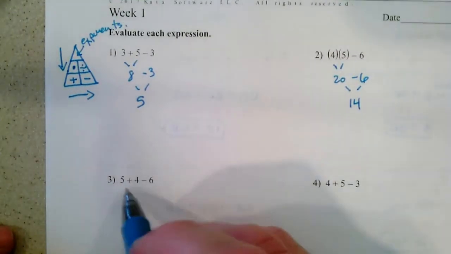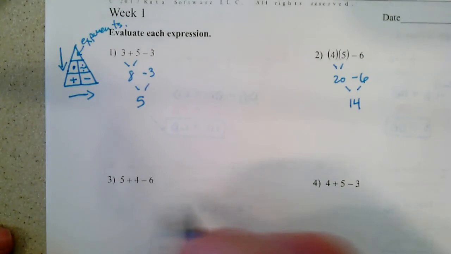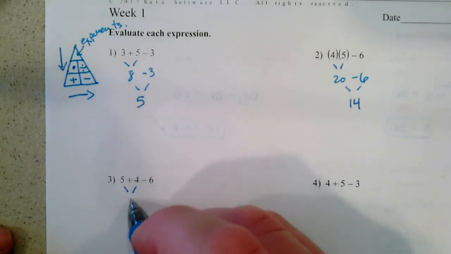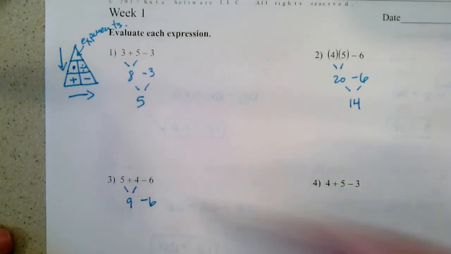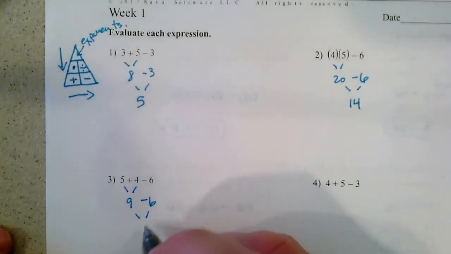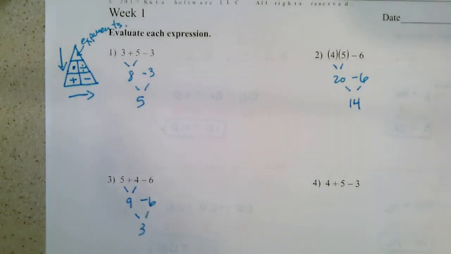Down here, we just got addition and subtraction at the base of the pyramid. We go left to right. 5 plus 4 is 9. Minus 6. And 9 minus 6 is 3.